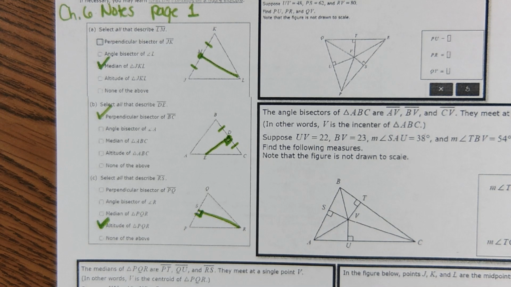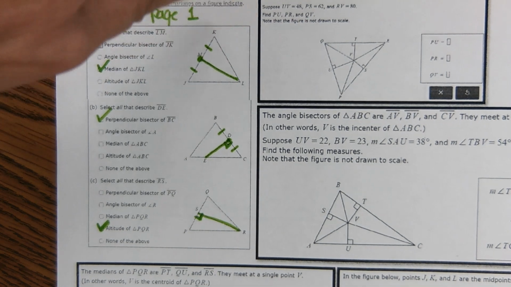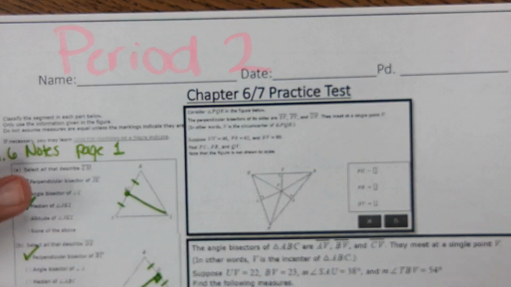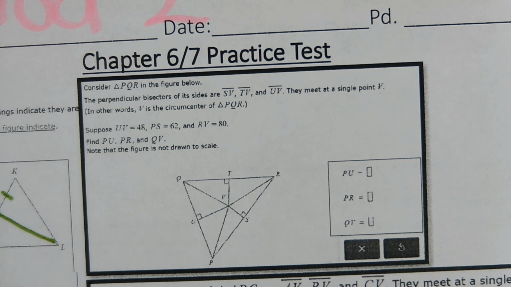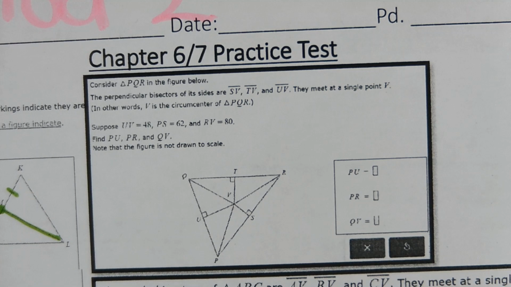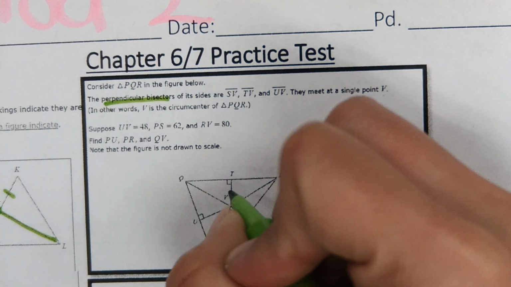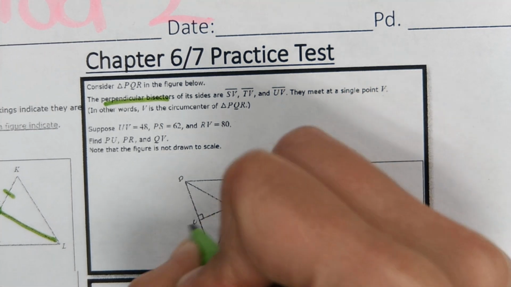Okay, then over here. Again, these start out a little bit challenging. Just kind of stick with it. I'm going to zoom in a little bit more because it's hard to see on here. Okay, so perpendicular bisectors for this one. What I'm going to do to show you perpendicular bisectors is highlight them.